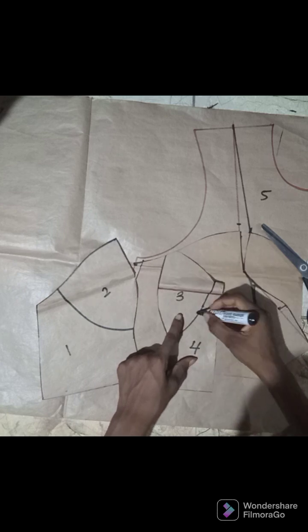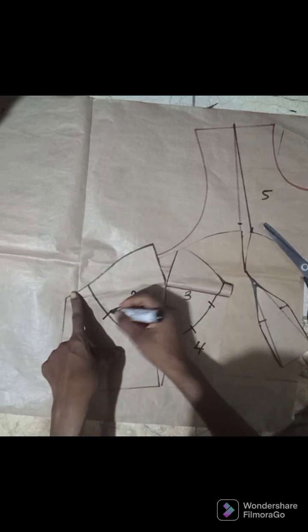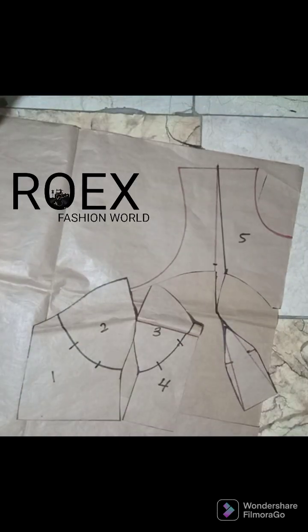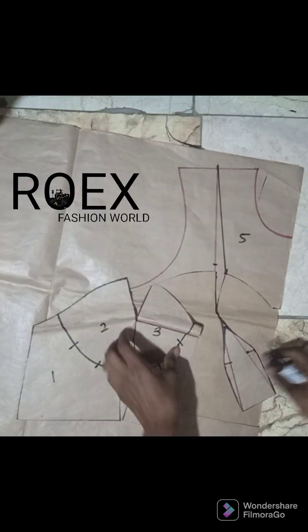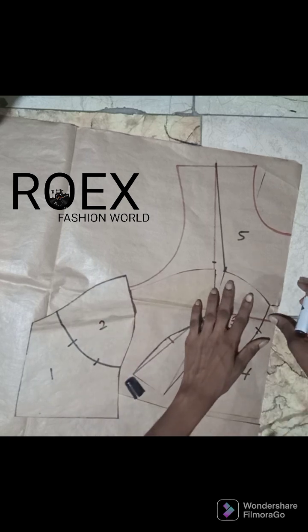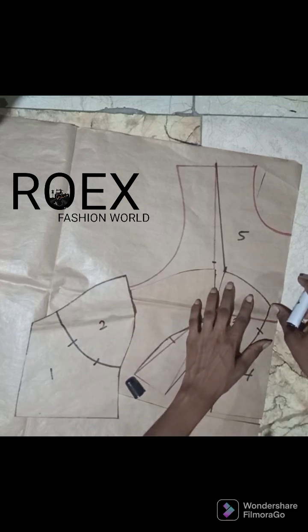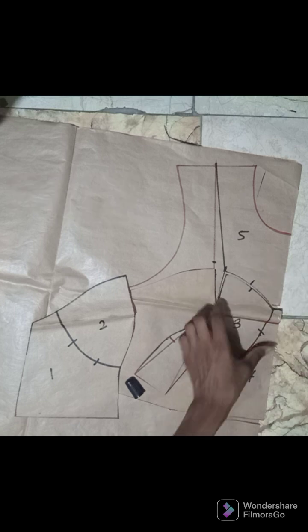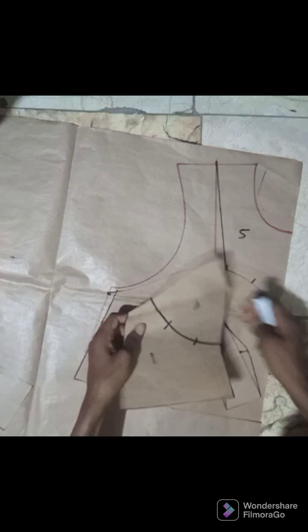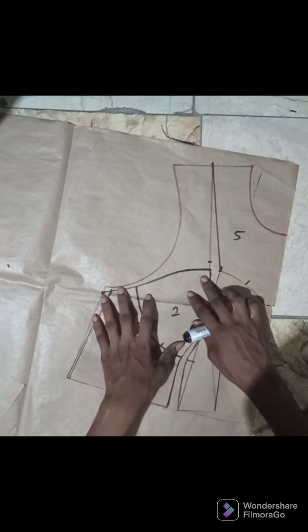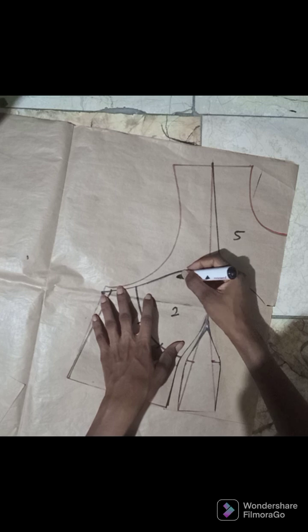Yeah, this is it. So I'm going to place my balance line, which I should have done before cutting them out. So after placing under the cup, I'm also going to mark out the balance mark at the upper bust area. So to transfer this balance mark to your fabric, you notch your fabric at that line.